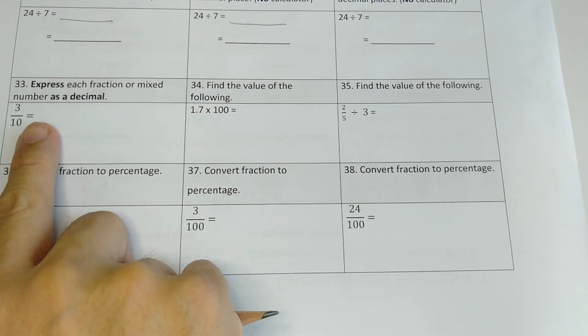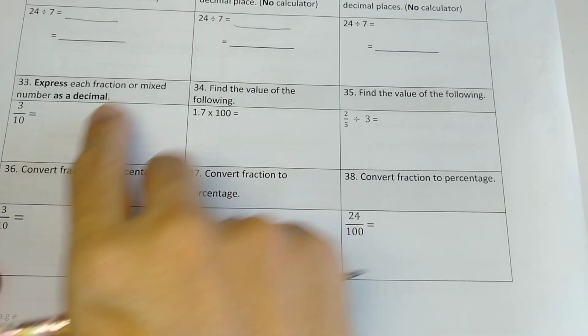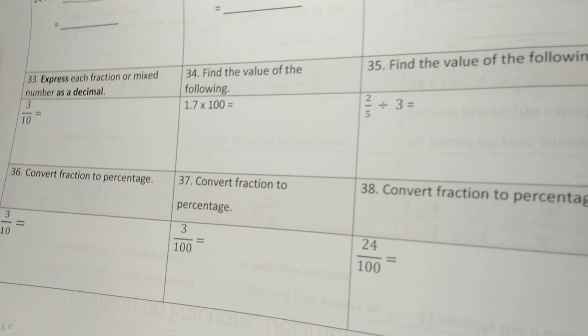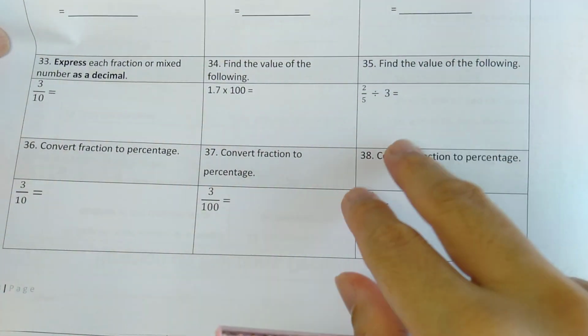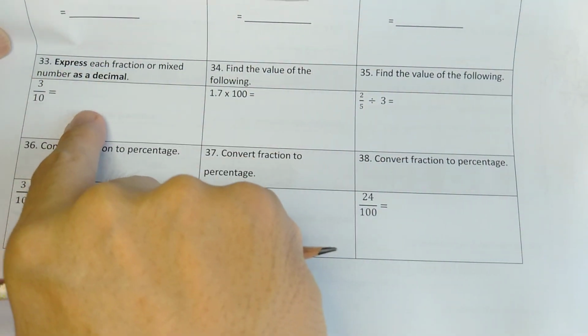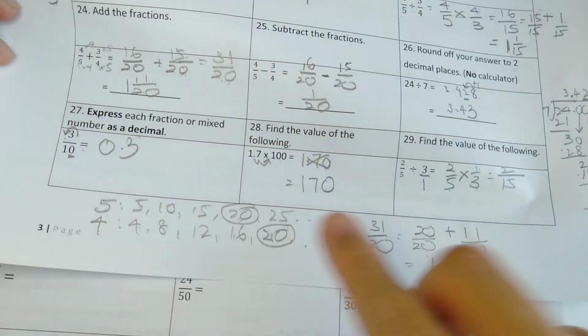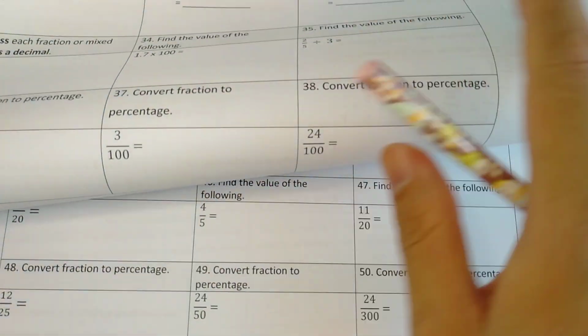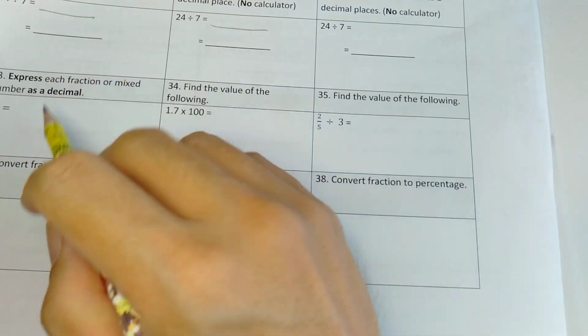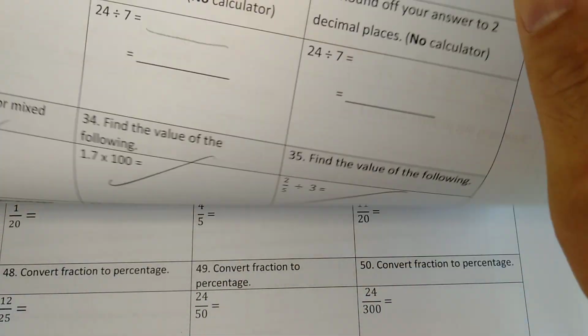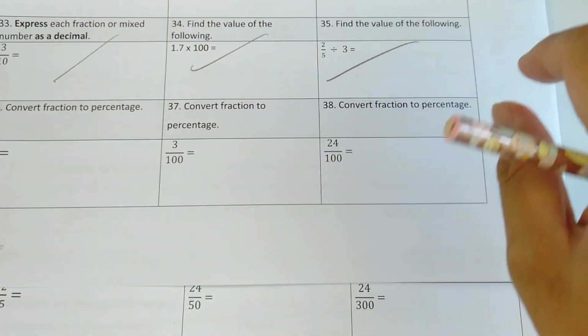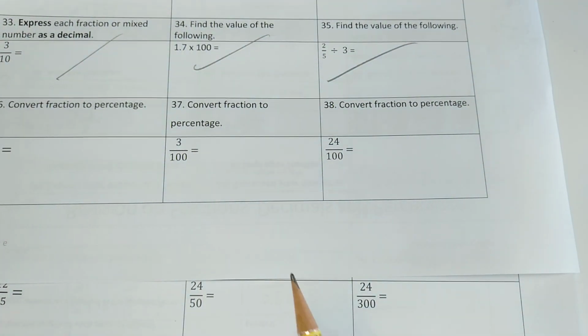Now, let's take a look at question 33. 33, I repeated. I'm not sure why I'm doing that. I think I copied and pasted too excitedly. So this question is a repeat of this question expressed as a decimal. This question, you don't have to do because it's repeated. Okay. So if you have done it, leave it. Good. We got extra practice.